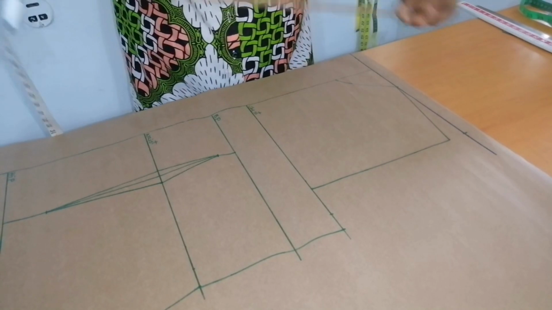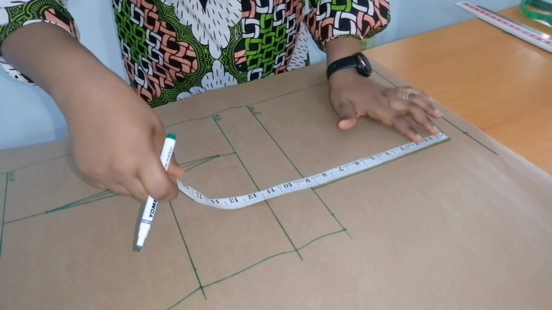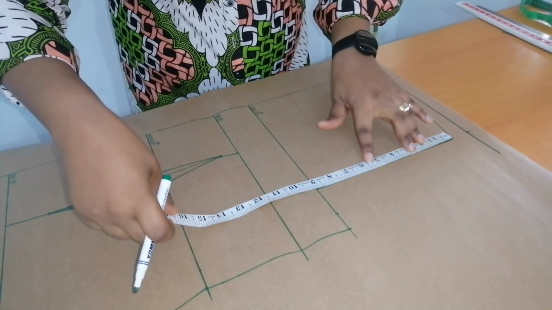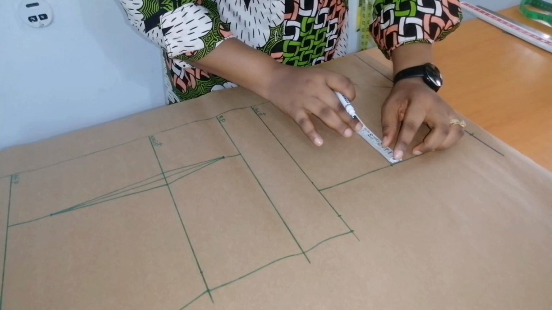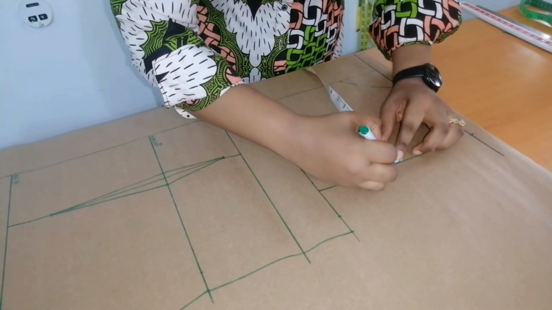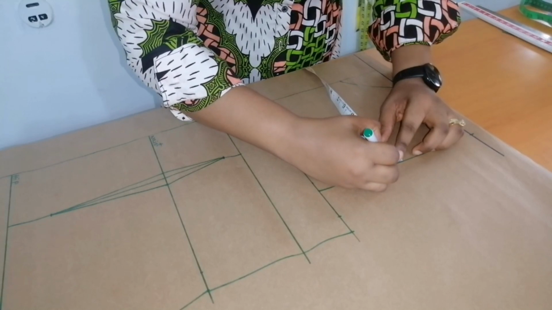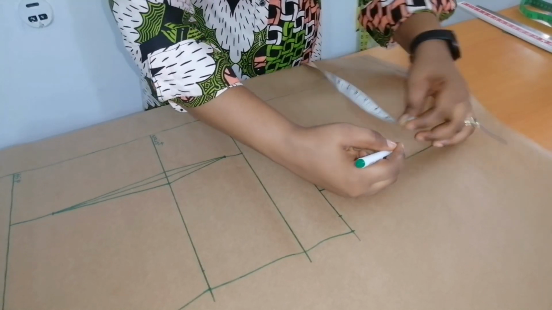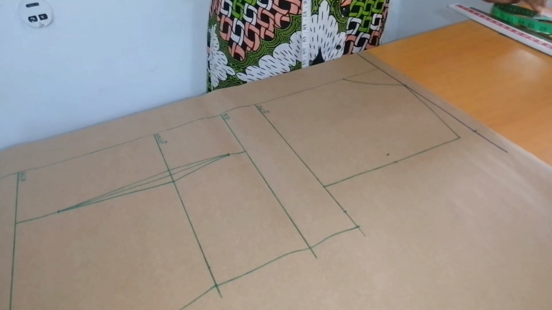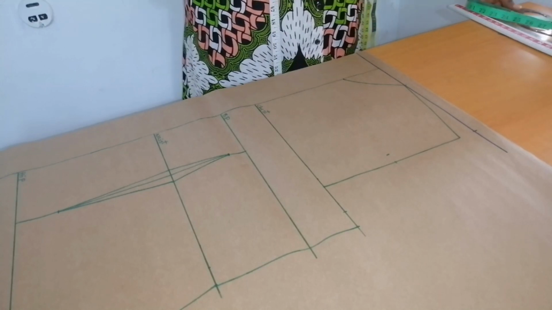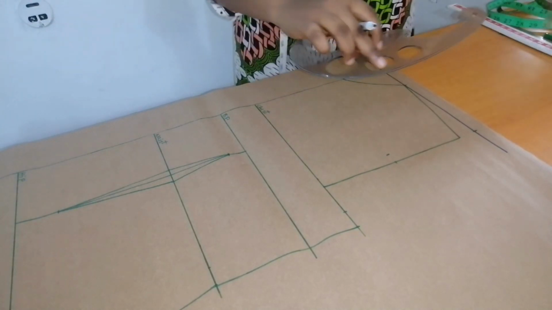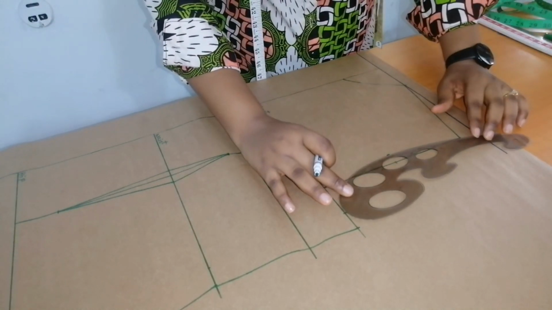Next is to measure the armhole depth and find the midpoint. My armhole depth is 9 inches. Midpoint of 9 inches is 4.5. From the midpoint, I'm going to measure 3/4. Then with my French curve, I will connect the armhole shape.